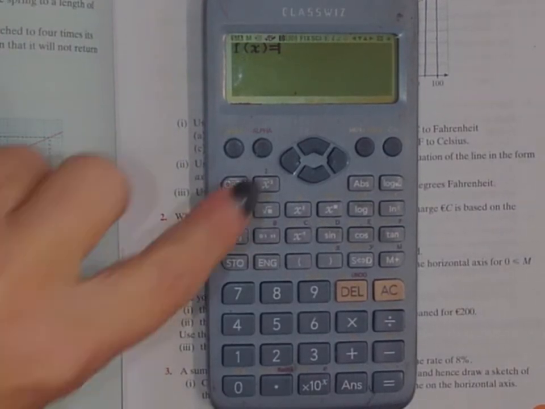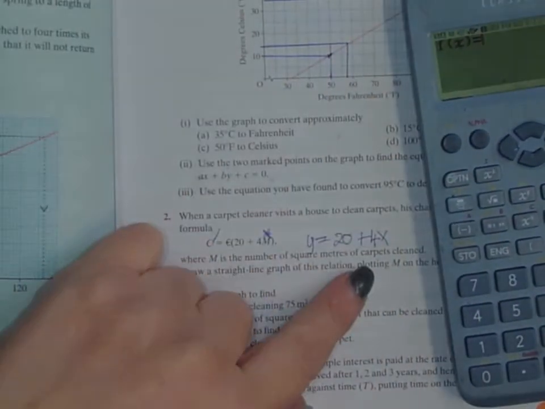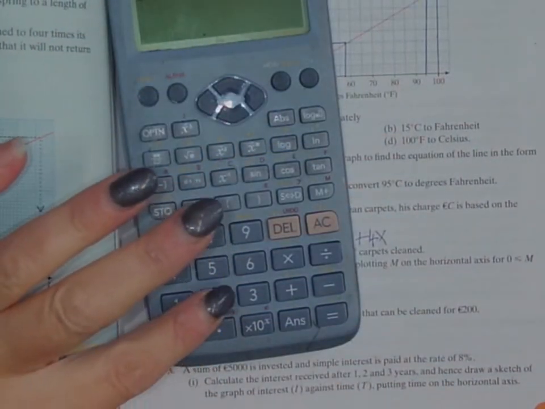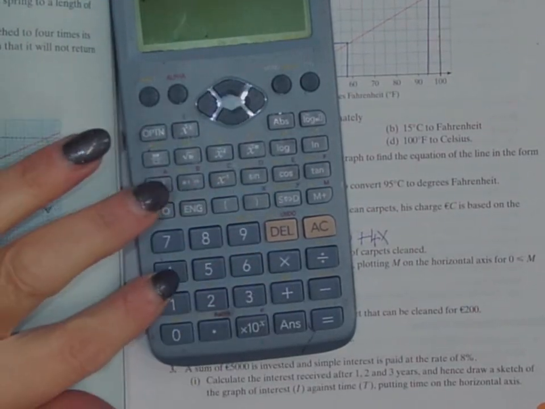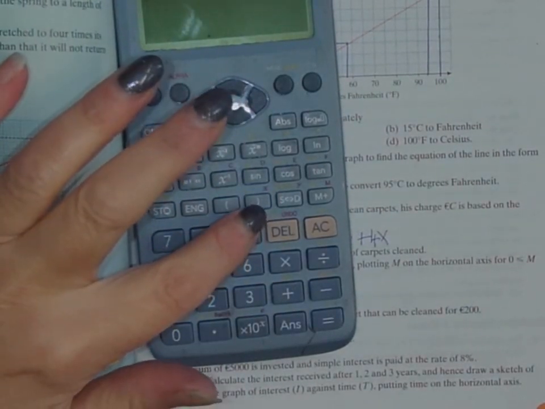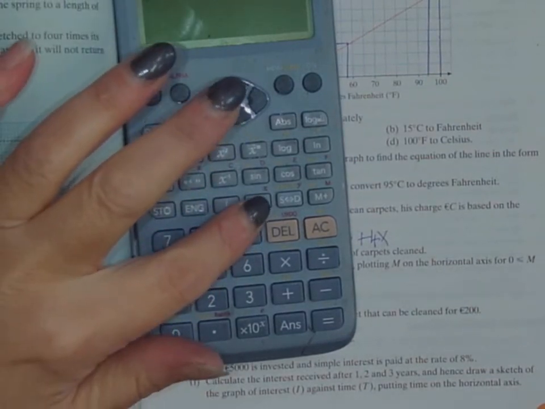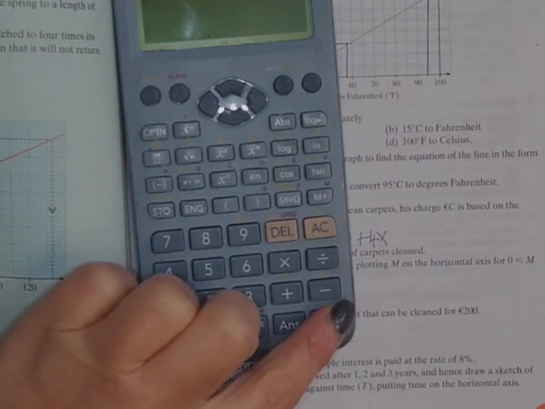Then it tells you f of x equals. Remember, f of x is another way of saying what letter? Y. So y equals 20 plus 4x. Are we good with that? 20 plus 4, and to get the x, it's the red one over the closed bracket, so it's alpha and the closed bracket will get you the x. Is that alright? Do you remember this? Then you press equals for enter.